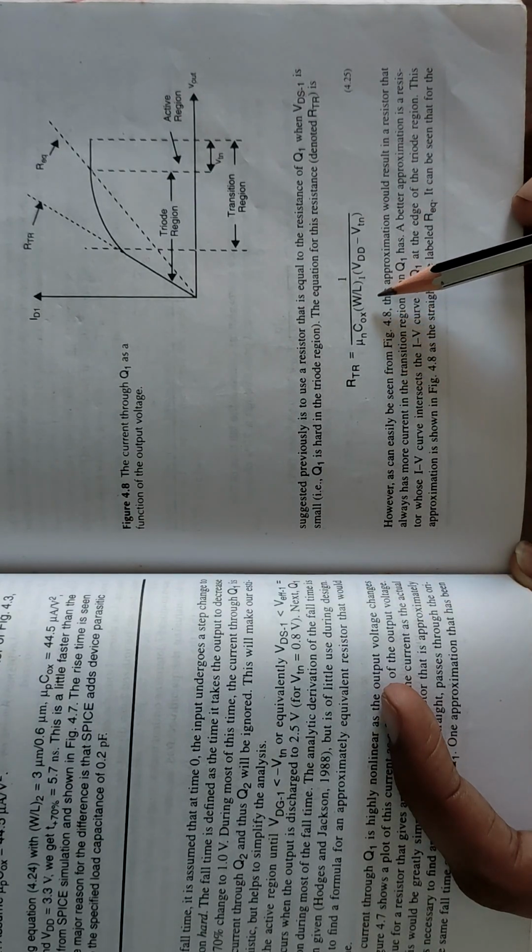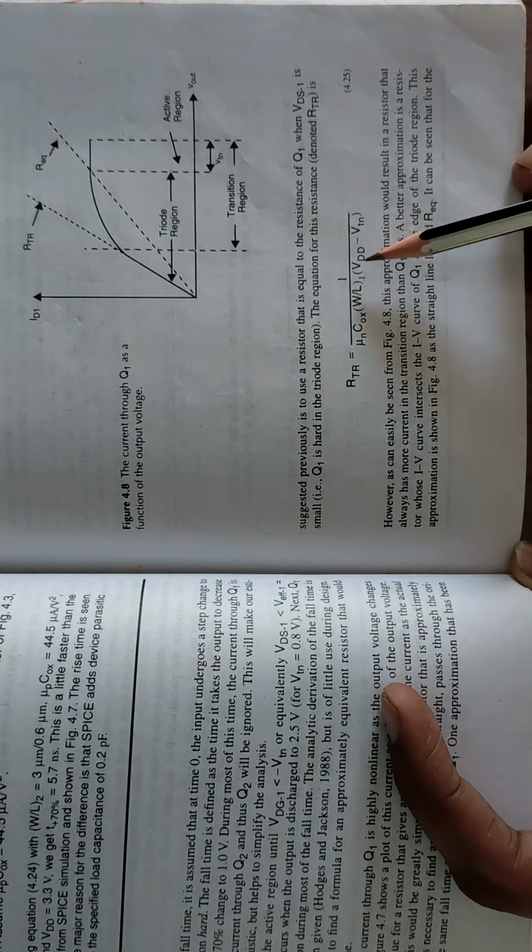The equation for this resistance, denoted RTR, is RTR = 1 / (μn Cox (W/L)1 (VDD − VTN)).